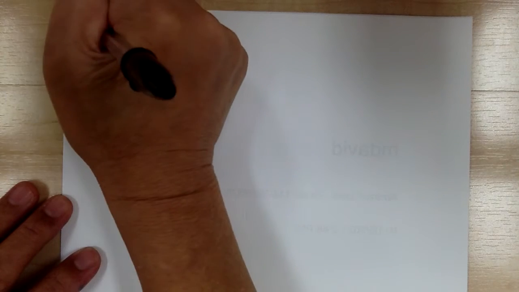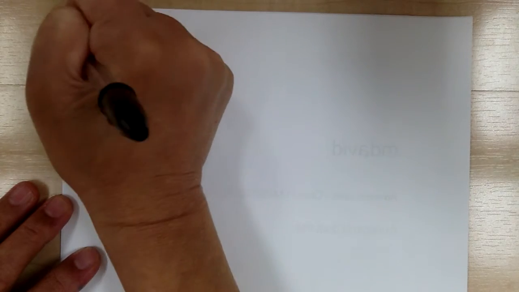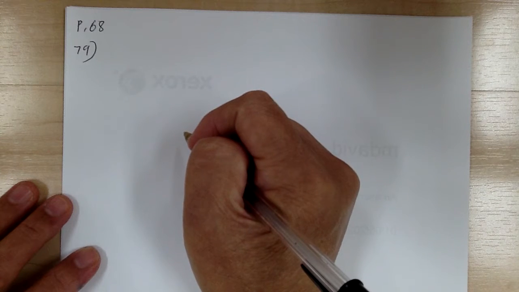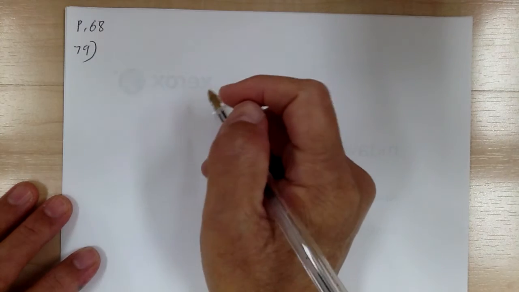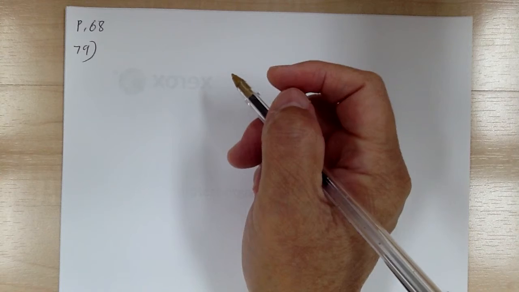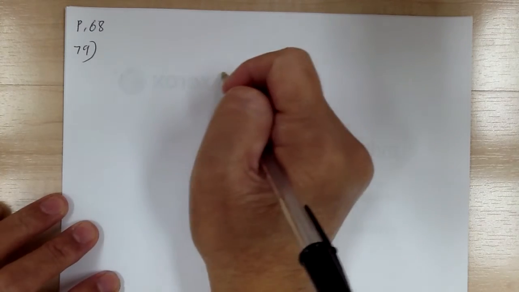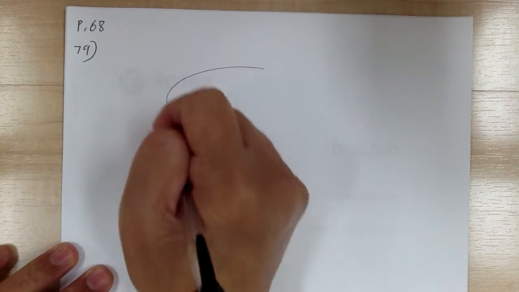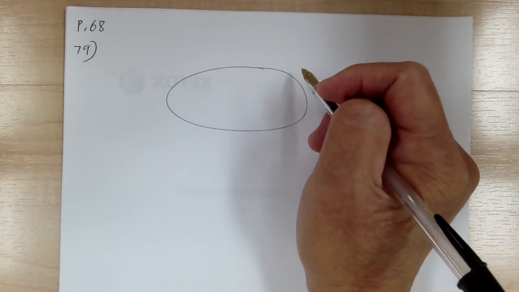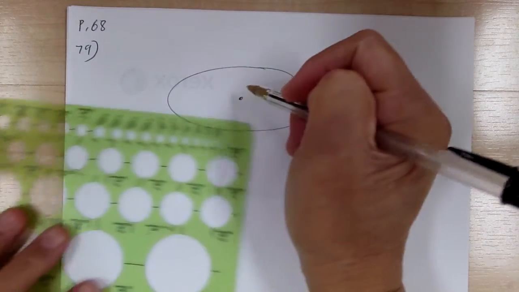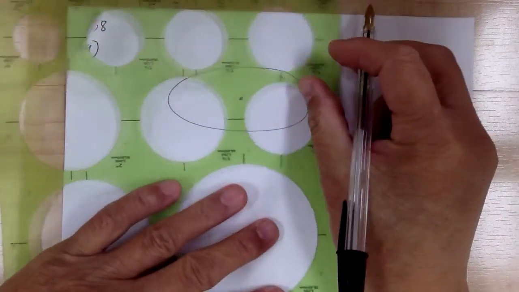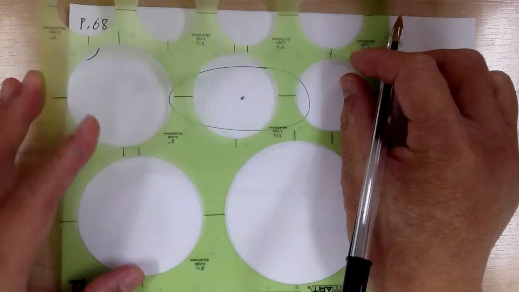Let's go to 79. It says a circle has the same center as an ellipse. So you have an ellipse, and the center is over here, and you have a circle with the same center.